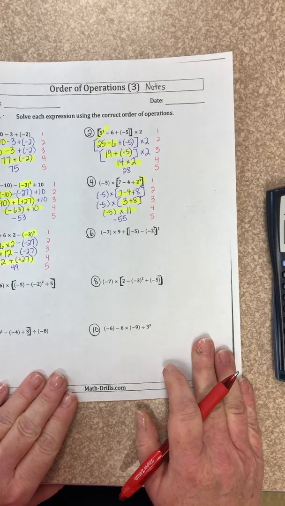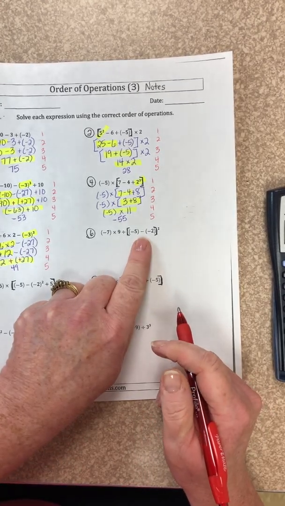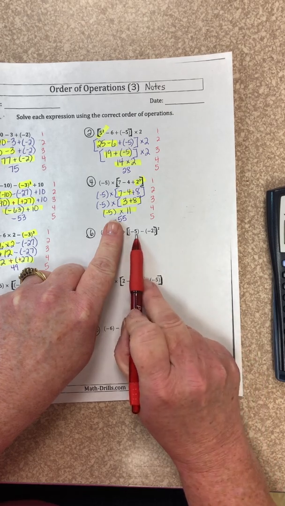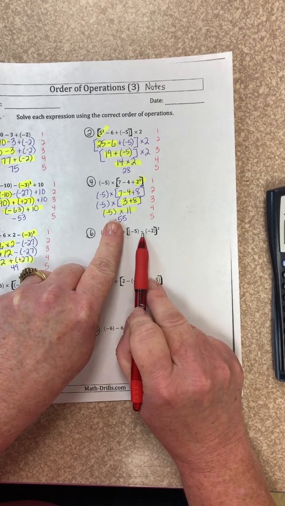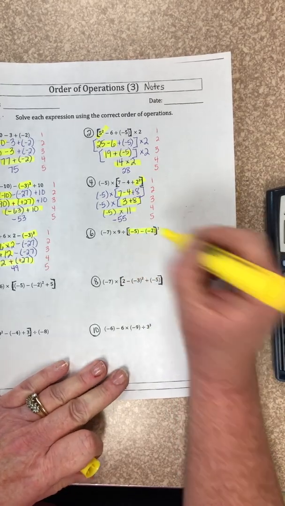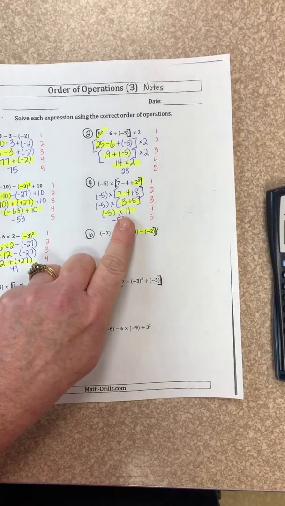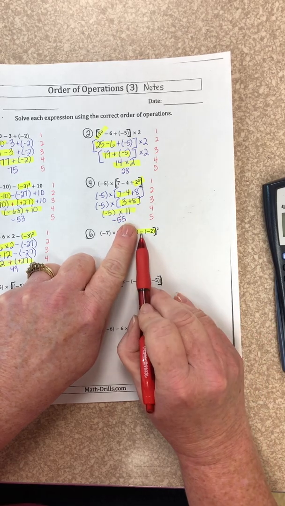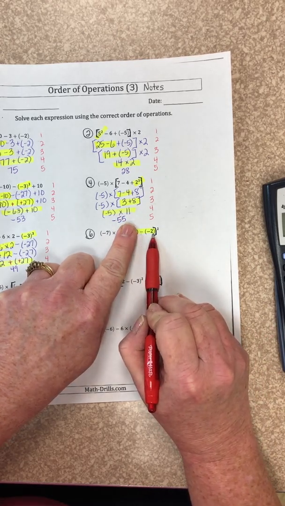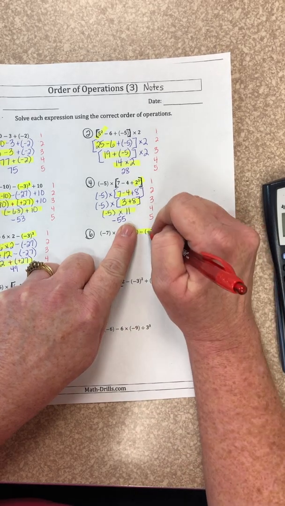Number 6, we have brackets. So I'm going to ignore the first part for just a moment. And notice inside the bracket, I have subtraction only. So let's highlight that. Now, again, let's look at this. This is the opposite of a -2. Well, what's the opposite of a -2? A positive 2.